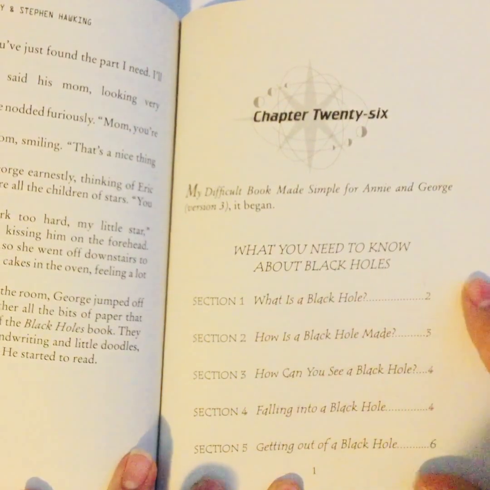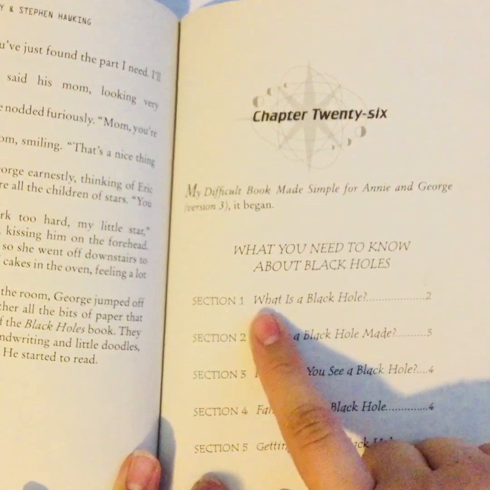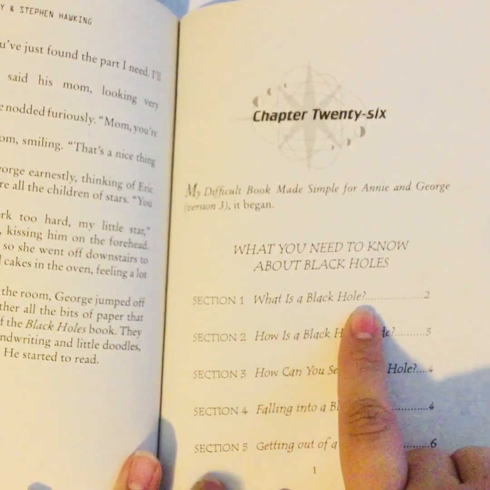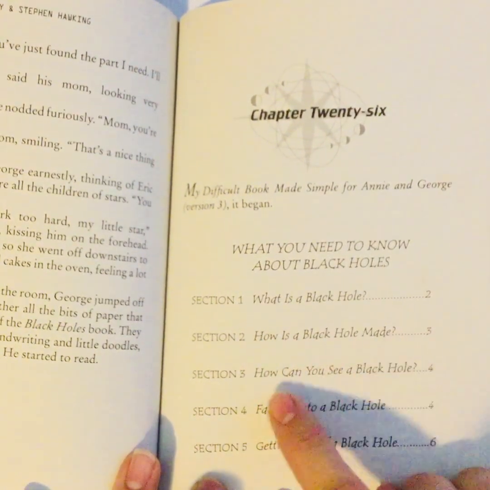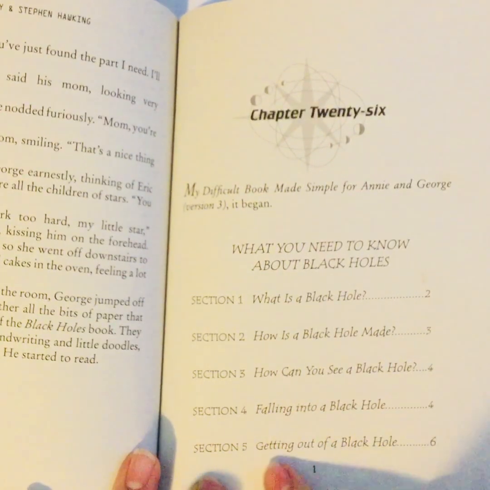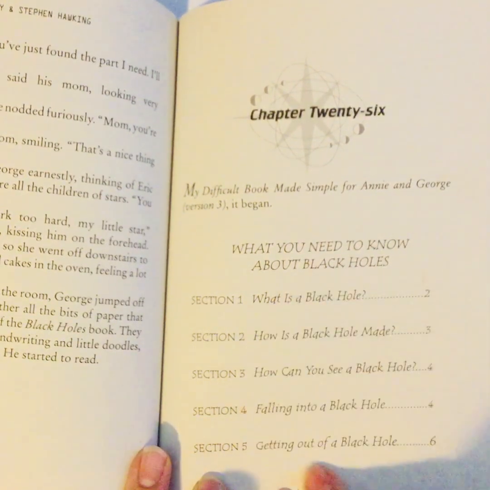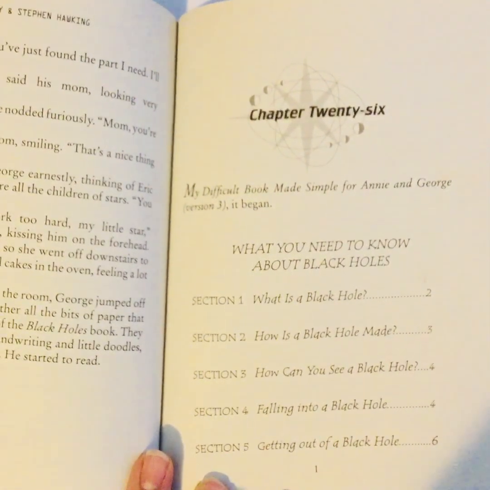Here's their table of contents where they list the pages. He's got each section and the title of each section. I'm just going to read the titles. What is a black hole? How is a black hole made? How can you see a black hole? Falling into a black hole and getting out of a black hole. This would be a good opportunity to pause again and think about what each section is going to have that's really important for upcoming chapters.